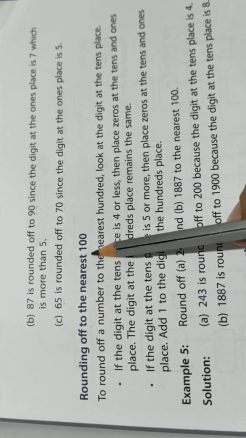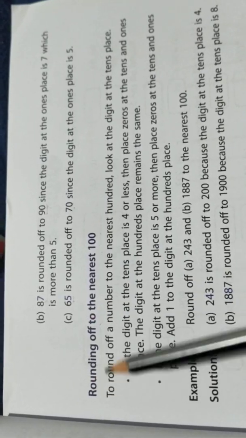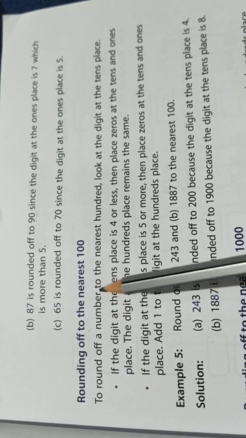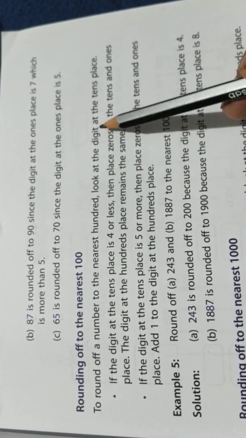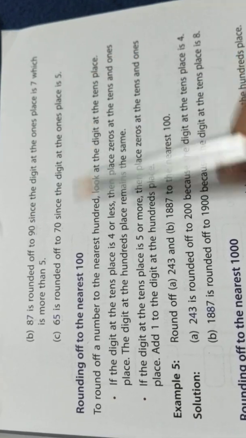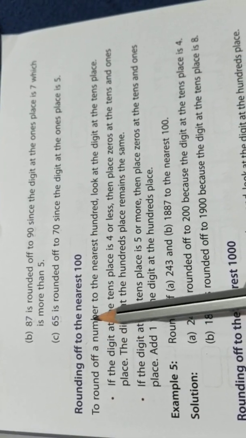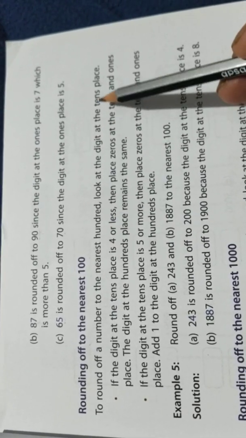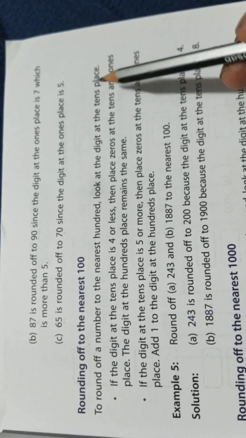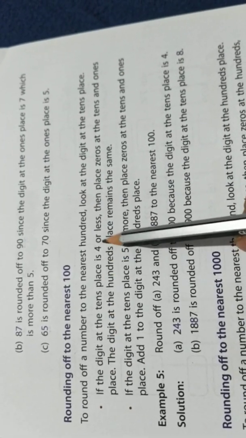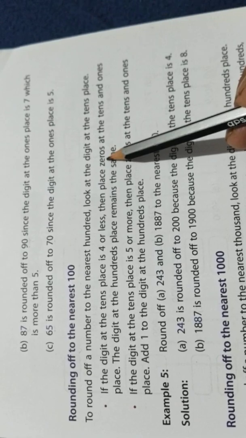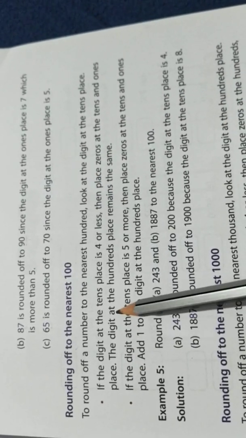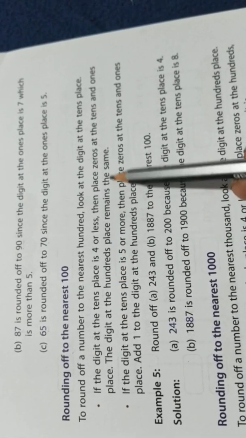Rounding off to the nearest 100. Now the next topic is rounding off to the nearest 100. To round off a number to the nearest 100, look at the digit at the tens place. If the digit at the tens place is 4 or less, then place zeros at the tens and ones place. Then the digit at the hundreds place remains the same.